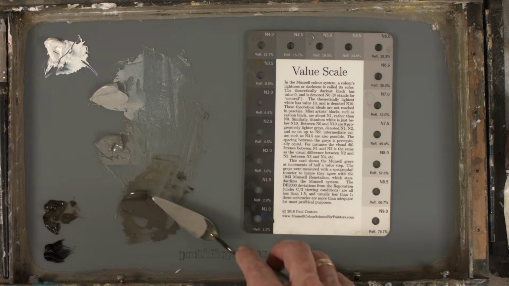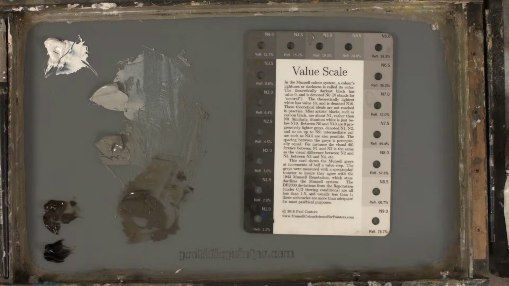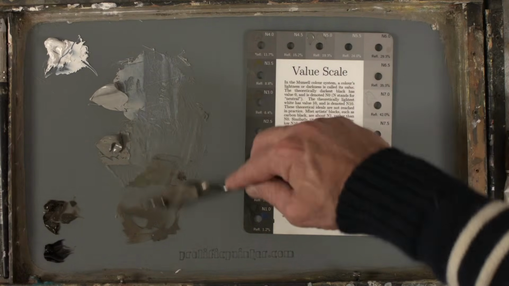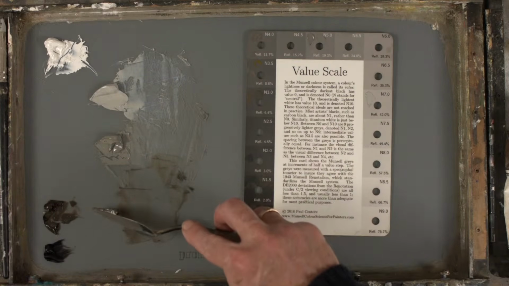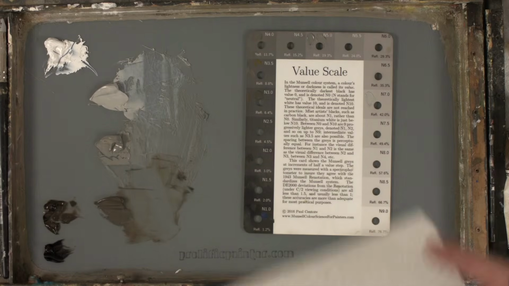Oh, okay, if we must. Cool lights and warm shadows. Is this a value 3? Yeah, pretty good. Now, granted, I've been doing value scales like this for quite a long time, so I can do them pretty quickly.